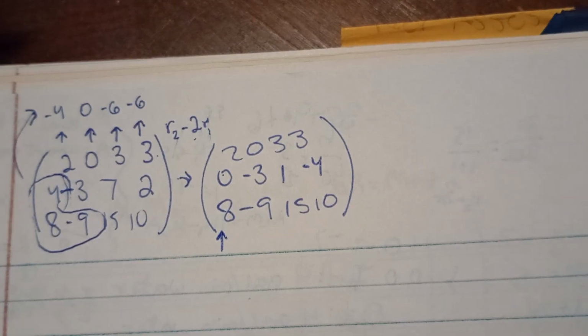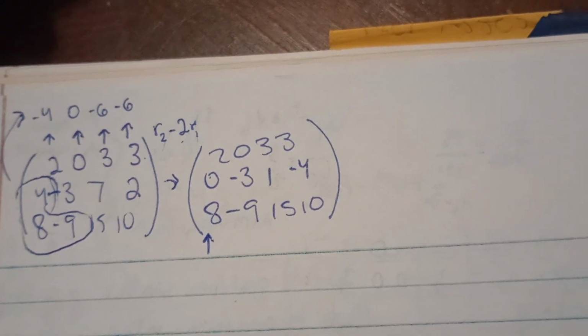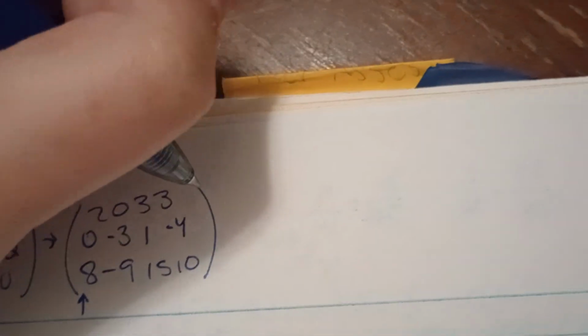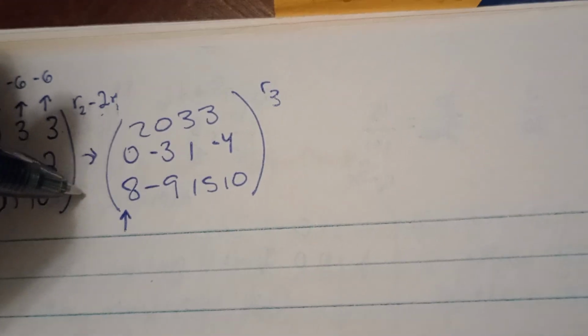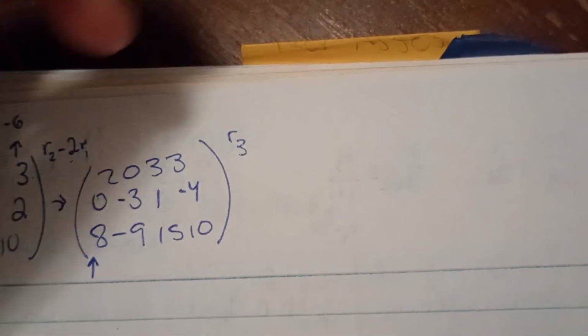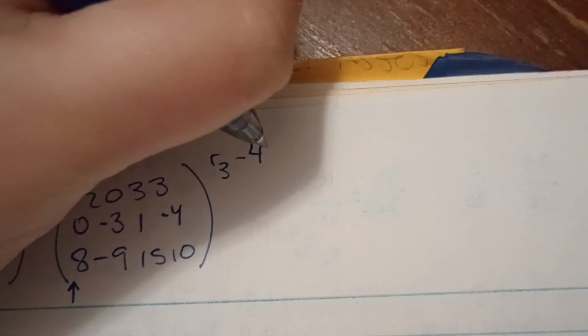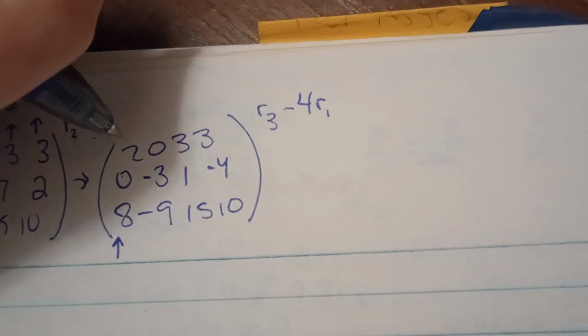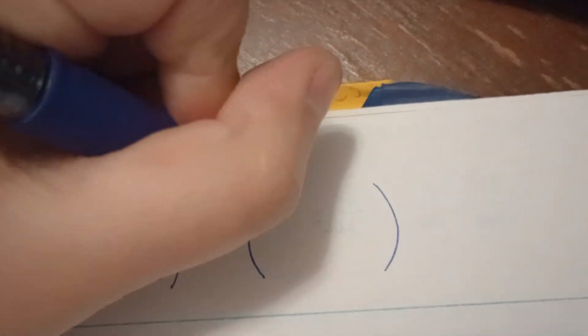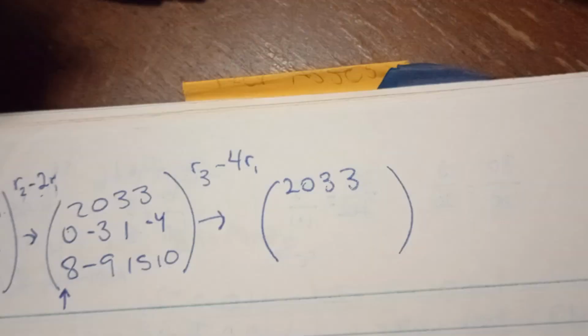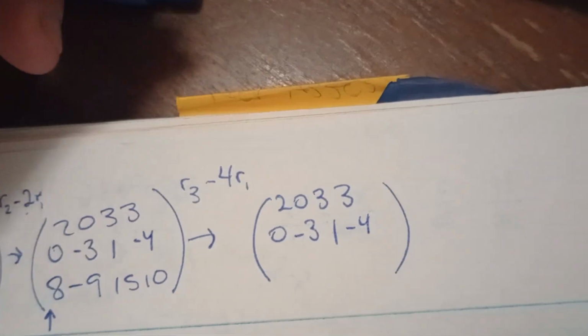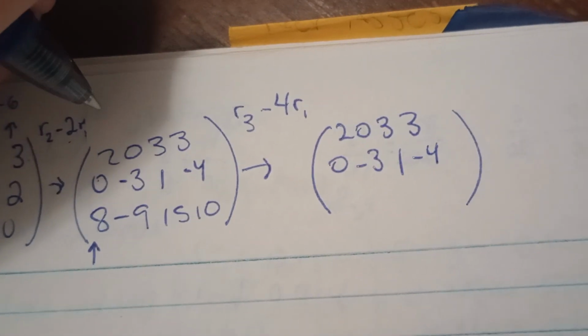Now we move on to the one below it. So now we've got to make that 8 a 0. And we can honestly do it in the same process. We are going to take row 3 this time, because that's the third row here, and we're going to subtract 4 times row 1, because we have to make this a -8 to cancel with that. So in our new matrix, we're just going to copy over what we're not changing. We are not changing row 1, and we are not changing row 2. So -3, 1, -4.